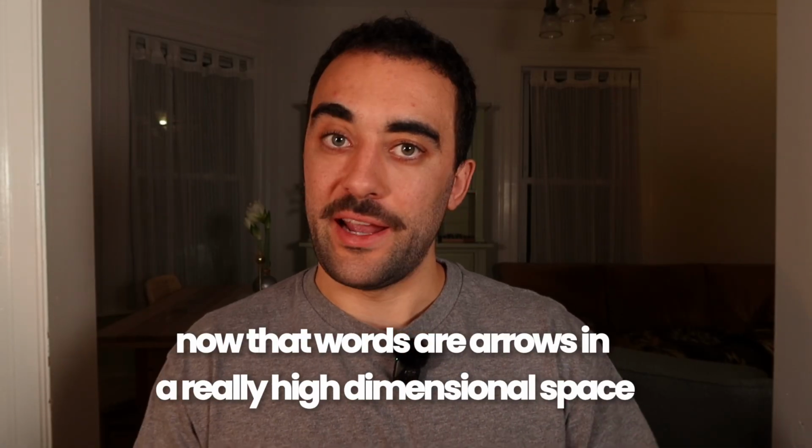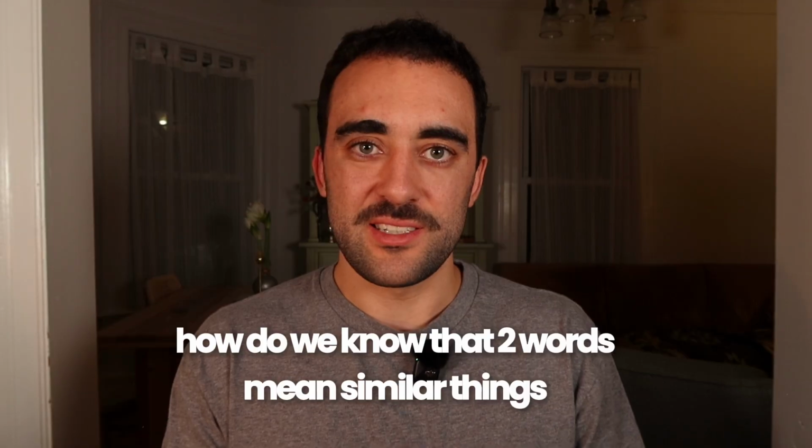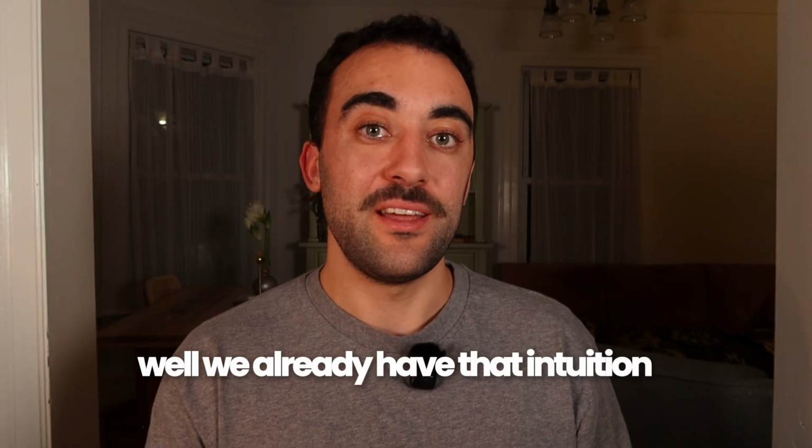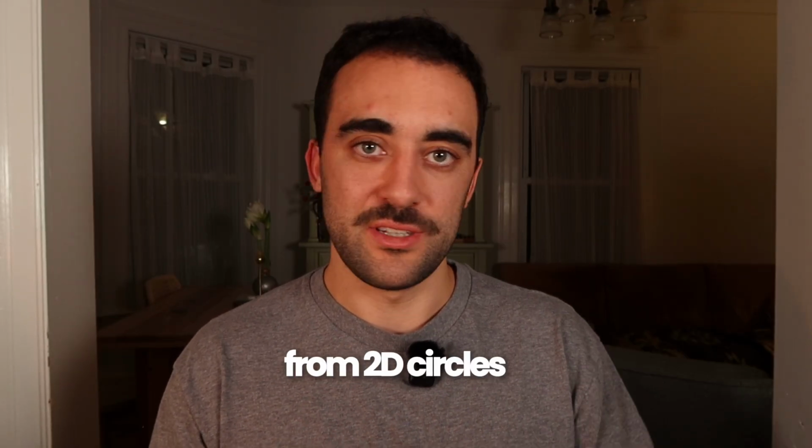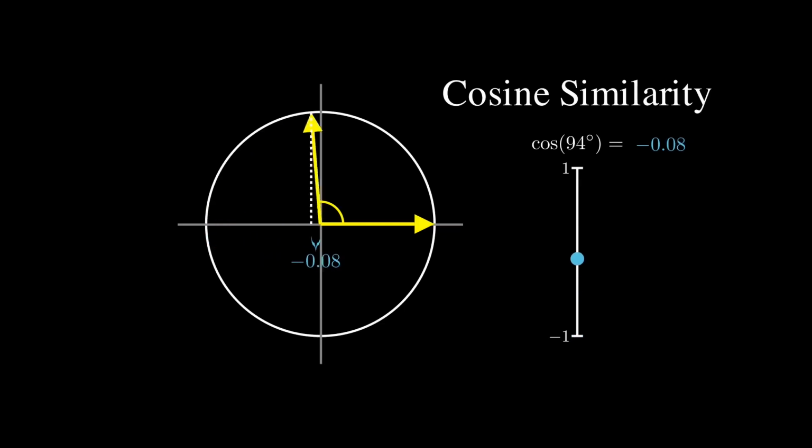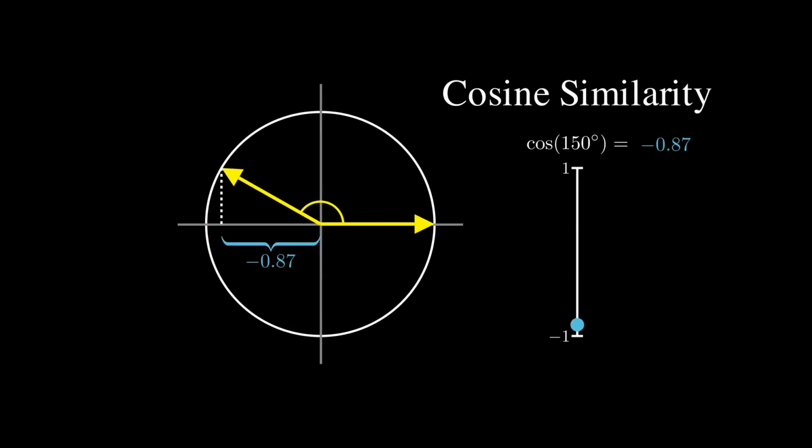Now that words are arrows in a really high dimensional space, how do we know that two words mean similar things? Well, we already have that intuition from 2D circles and 3D spheres. Similarity is just the angle between them. And in hundreds of dimensions, the idea is the same. Cosine similarity measures that angle, telling us how aligned our vectors are.